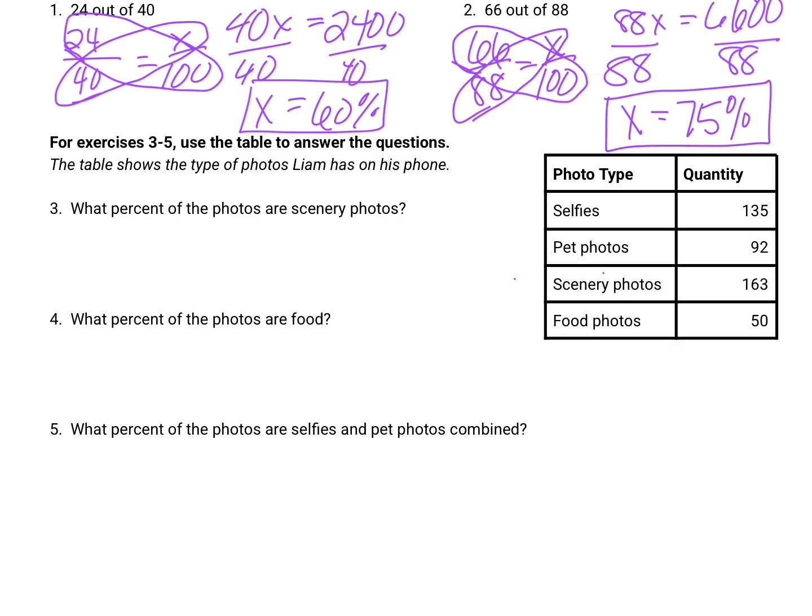Moving right along to exercises 3 through 5, we're going to use the table to help us answer the question. So the table shows the type of photos Liam has on his phone. So we can see that for selfies, he has 135 selfies. Pet photos, there's 92. Scenery photos has 163. And for food photos, there are 50. So question number 3 says, what percent of the photos are scenery photos?